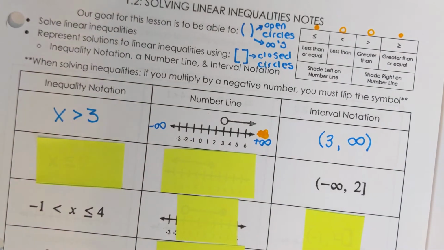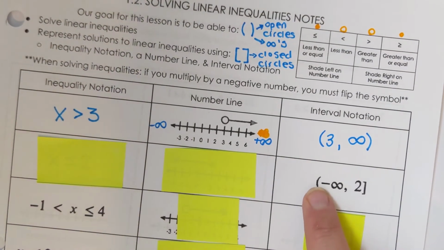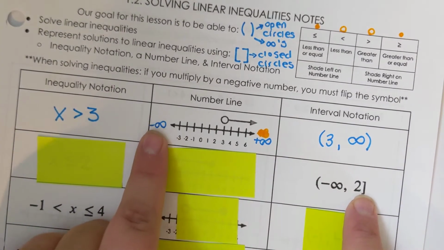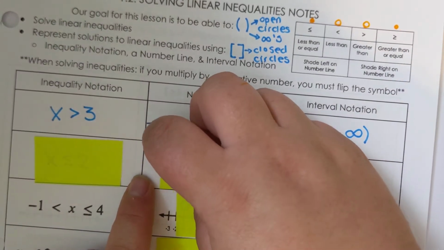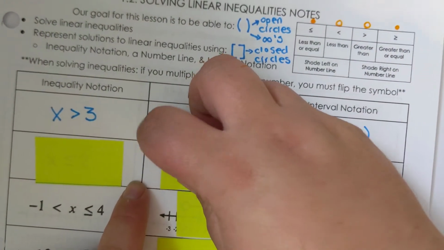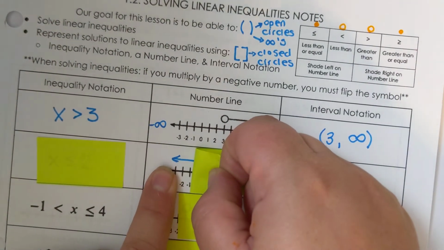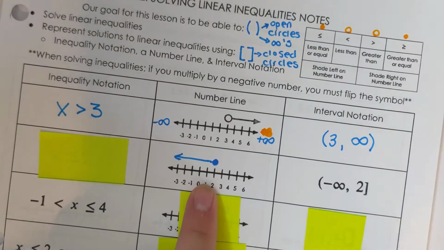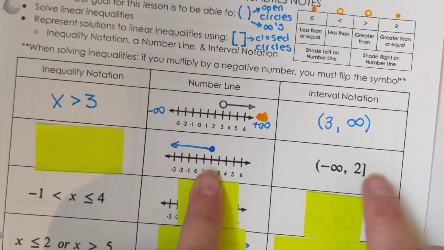Okay? Now, let's say we started with interval notation. This says negative infinity, comma, 2. That means we're going to start on the negative infinity side, which is over here, and go all the way up until we get to 2. So, I'm starting at negative infinity, I'm going all the way up until I get to 2. And then I'm going to put a solid circle there because it's got a bracket.